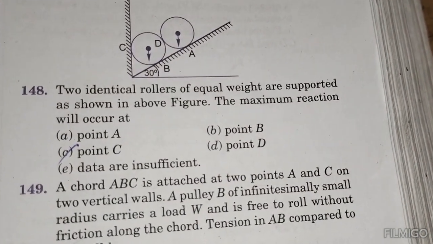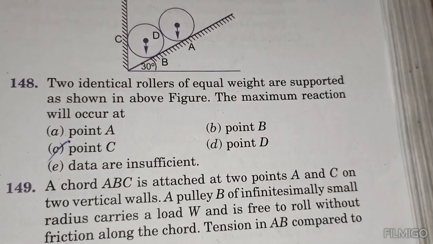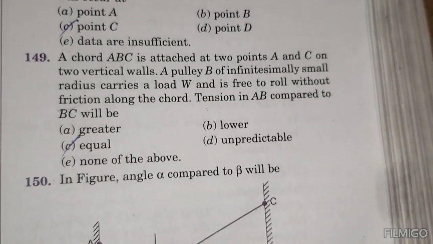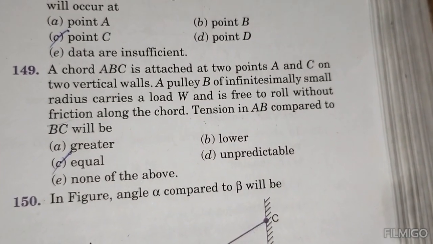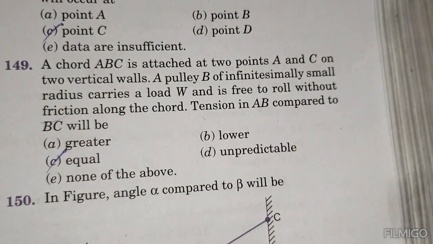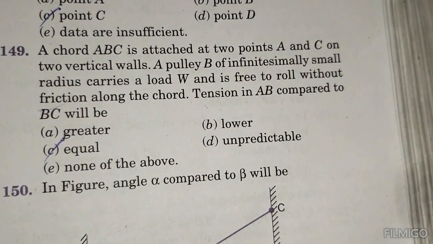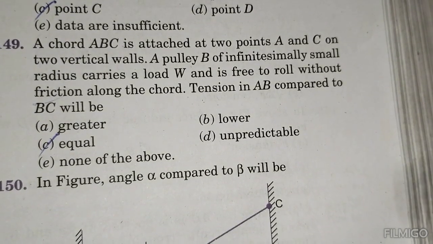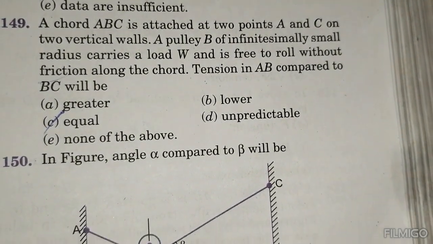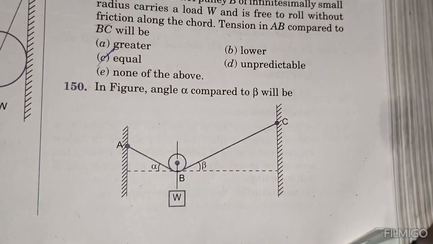Two identical rollers of equal weight are supported as shown in the figure. The maximum reaction will occur at point C. This is equal. A chord ABC is attached at two points A and C to vertical walls. A pulley B of infinitely small radius carries load W and is free to roll without friction along the chord. Tension in AB compared to BC will be equal, compared to theta.